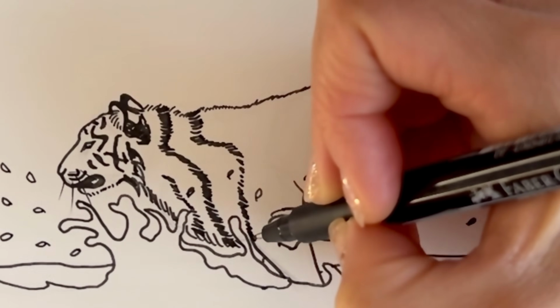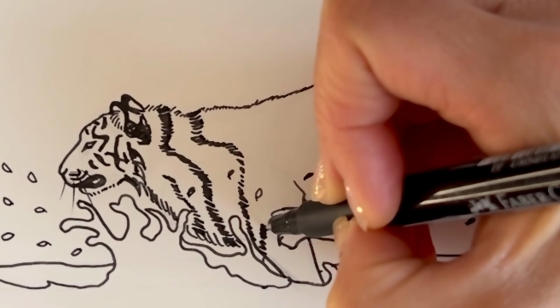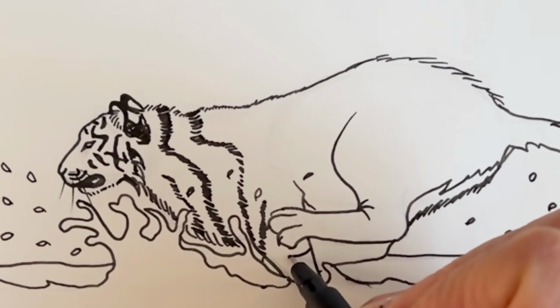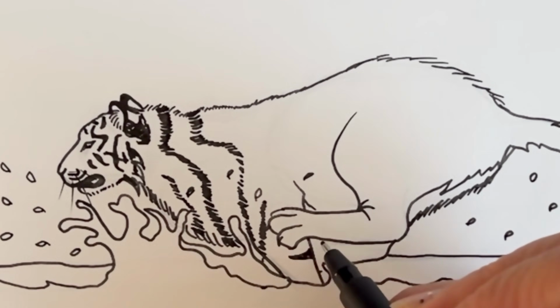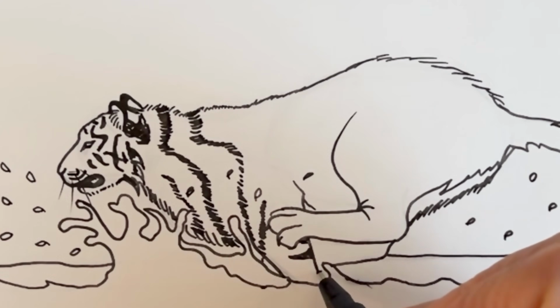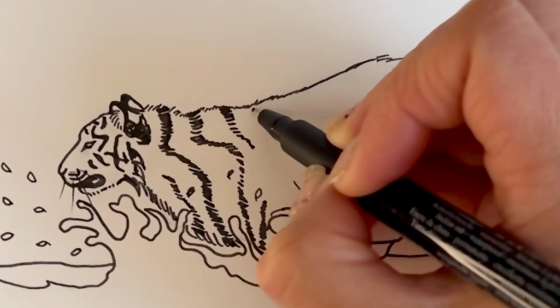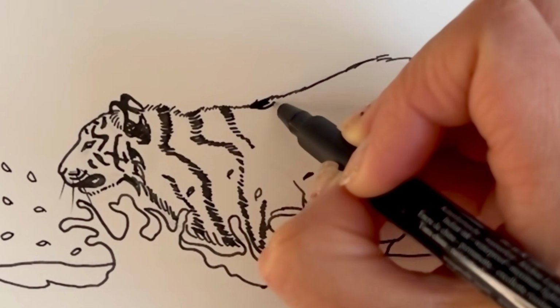Gets a bit thinner. Another one round there. And then on the leg, it has slightly different marking. It goes horizontally. Another one here, doesn't go all the way down. And then a slightly thicker one here.